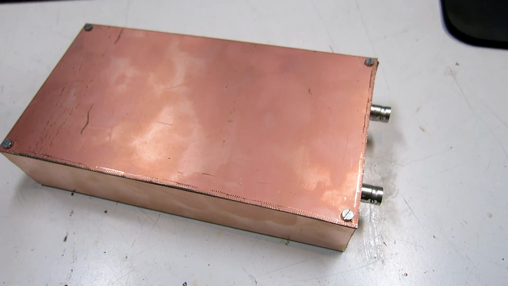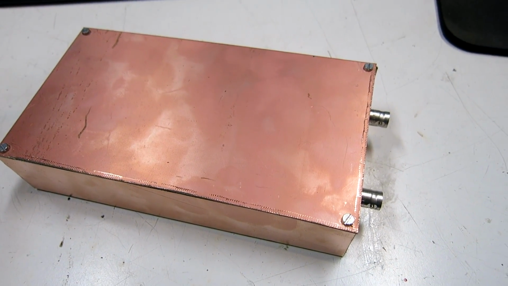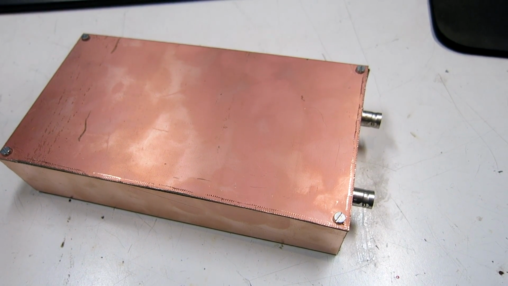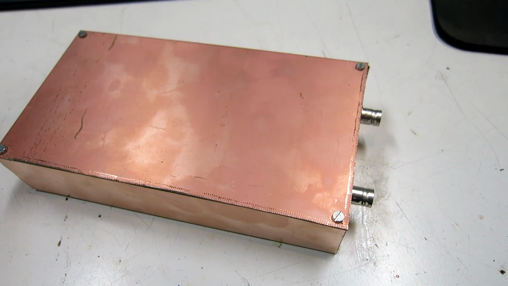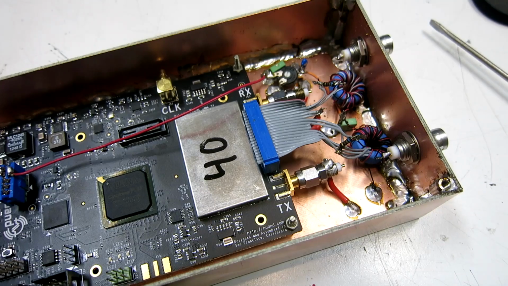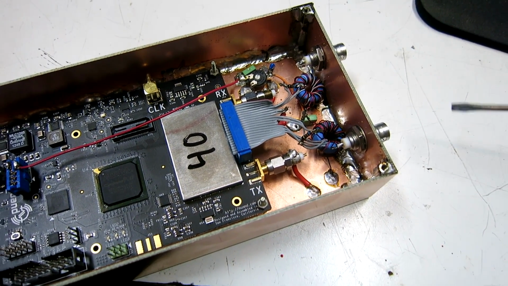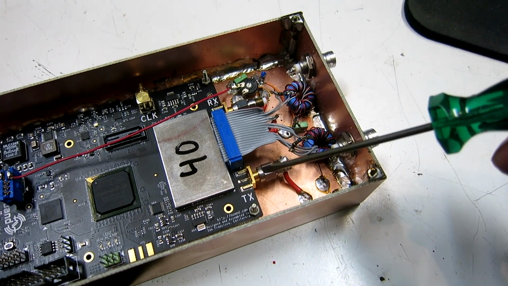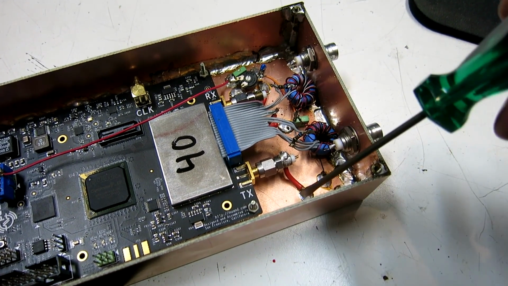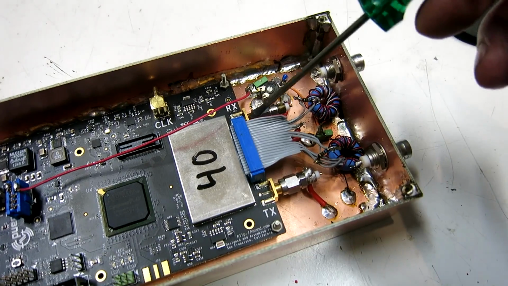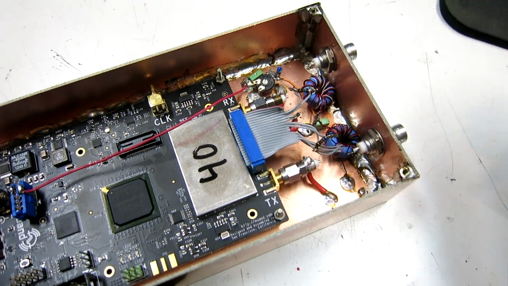Here is the bladeRF. It's inside a box to avoid pickup of interference. Here is the inside. This is a ground point, grounded here, and here is another ground point, grounded here.